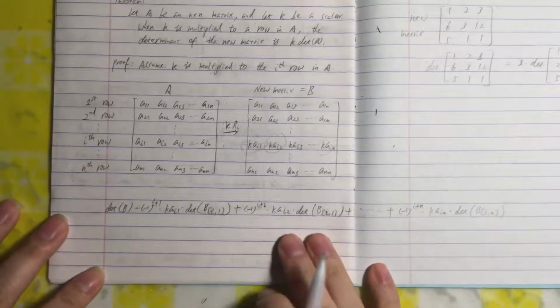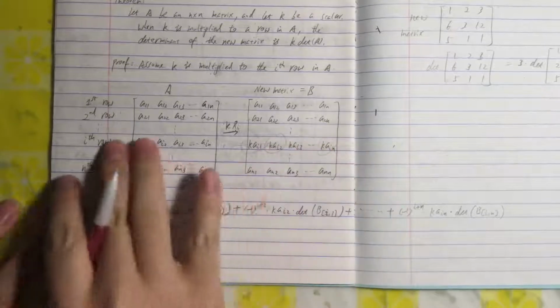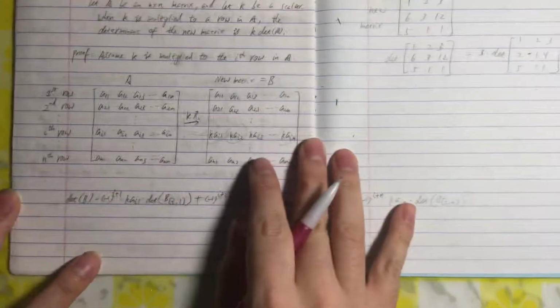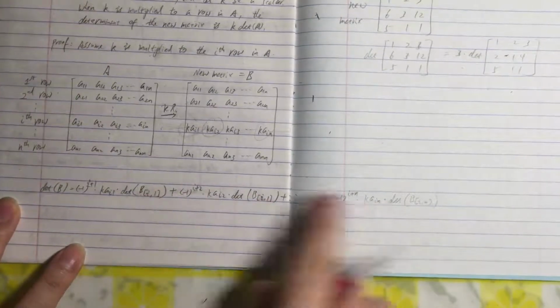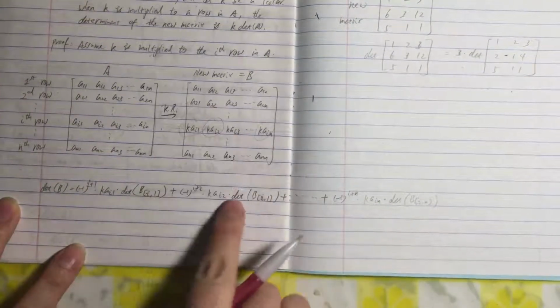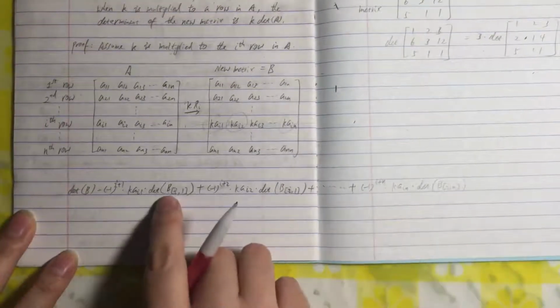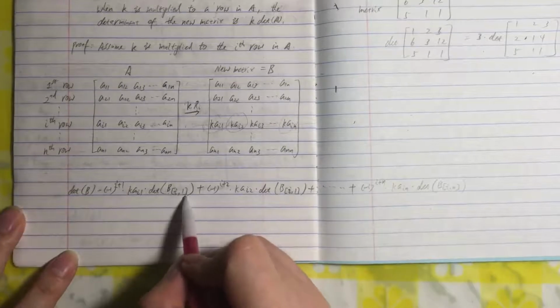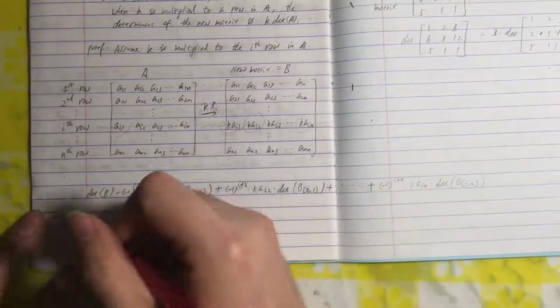If we compare matrix A and B, we can see that the only difference is the ith row. But when we're finding the determinant here, for each submatrix, I cross out the ith row. That means the submatrix B_i1 is the same as the submatrix A_i1. If I cross out the ith row in the first column, what's left is exactly the same as what's in matrix B.